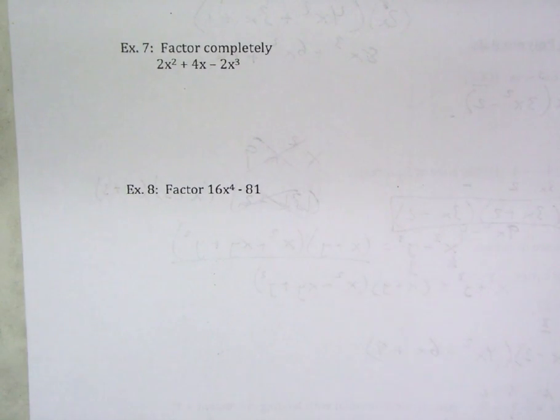So example 7 says factor completely. When you're factoring, it's never really going to say factor this one by GCF, factor this one by difference of squares, factor this way. It's never going to tell you. You're just going to have to know to factor, and you're going to have to identify what type of problem it is and how to go about it.